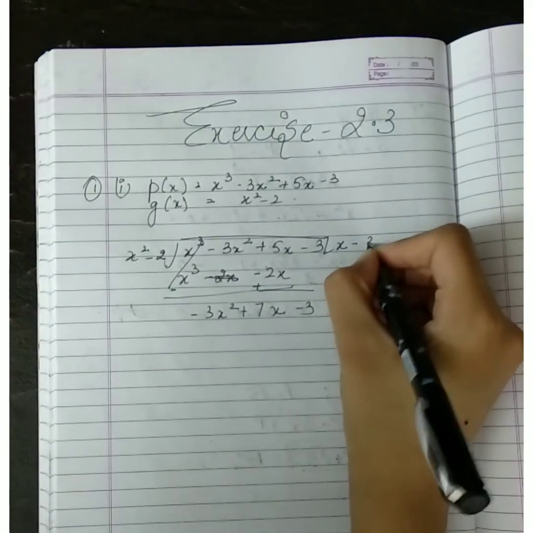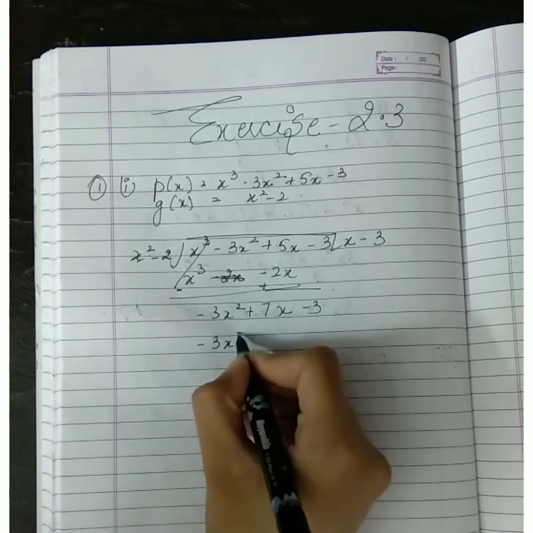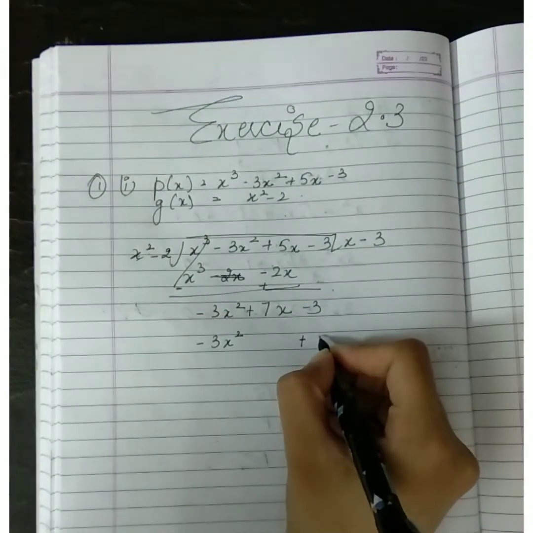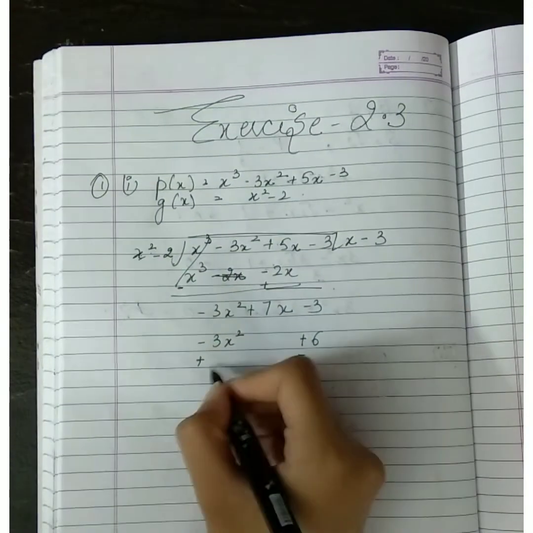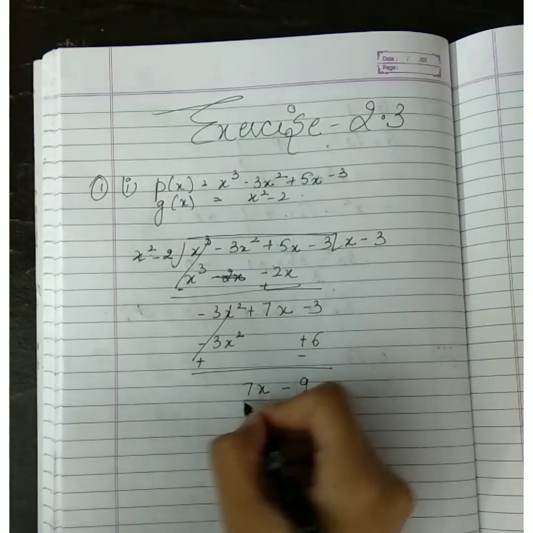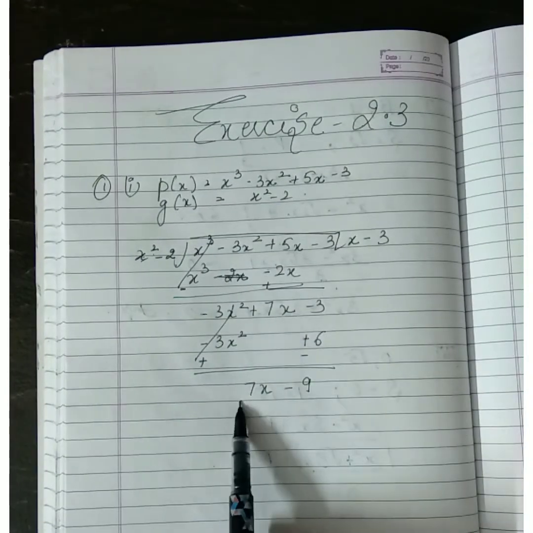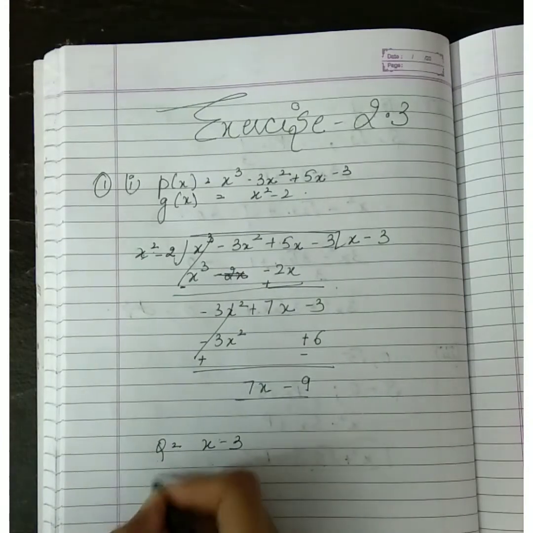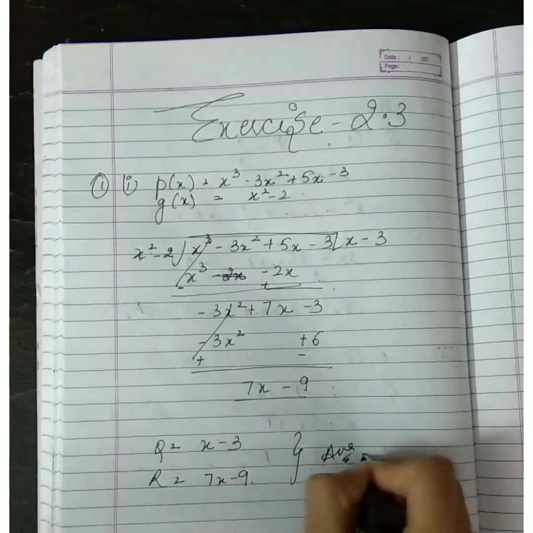Now we have minus 3 because 3 multiplied by x square would be minus 3x square, then plus 6, then again we'll be changing the signs, 7x minus 9. Now we cannot divide further. So our quotient is x minus 3 and our remainder is 7x minus 9. So this is our answer.